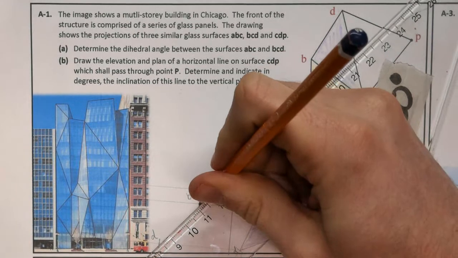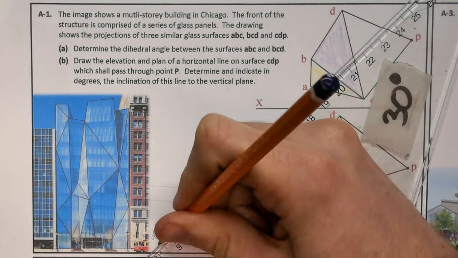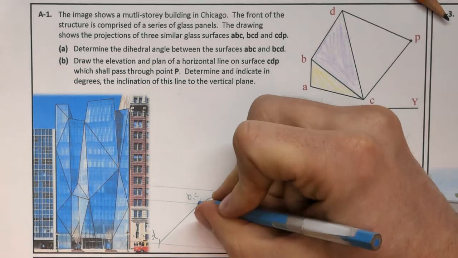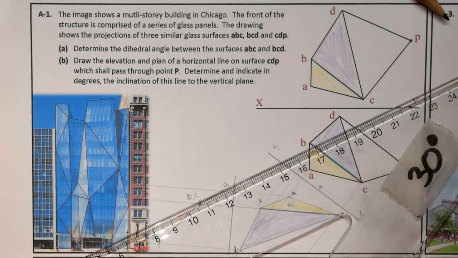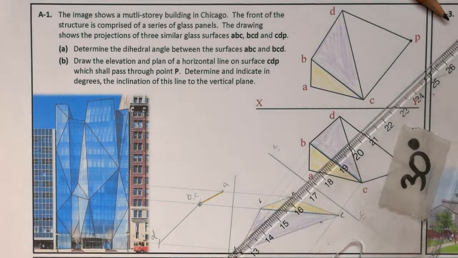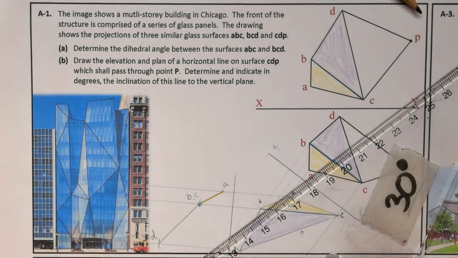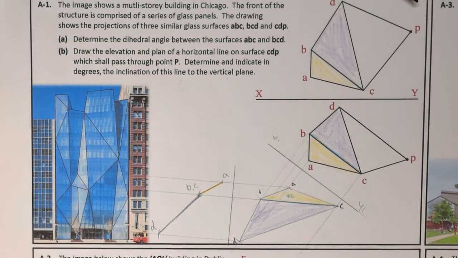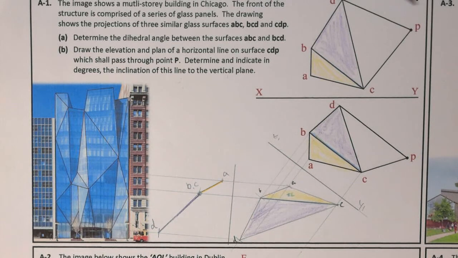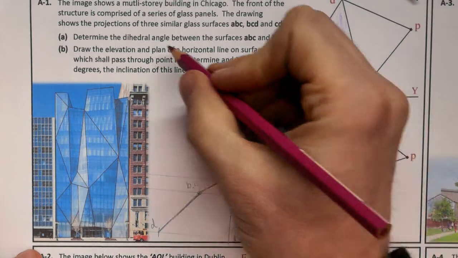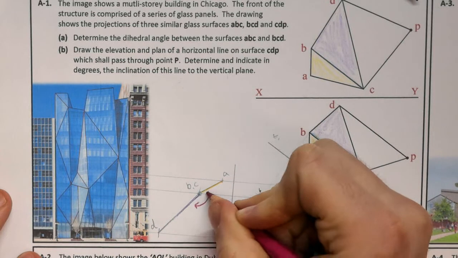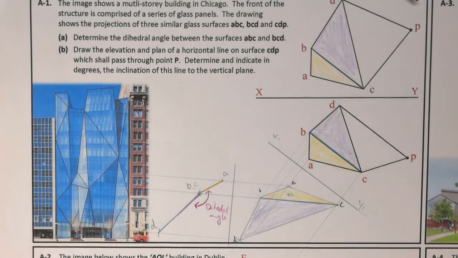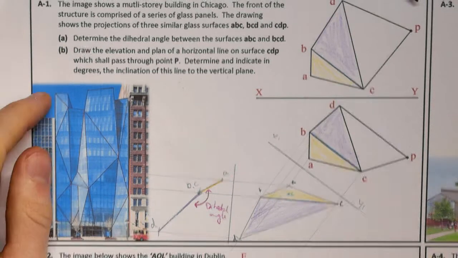So it's almost a straight angle. That's my point view of BC. Here's my plane ABC and my plane BCD. So that is the dihedral angle between those. Okay, so that's part A completed.